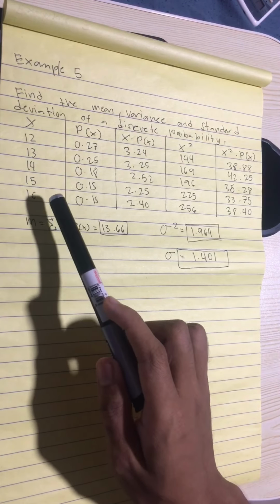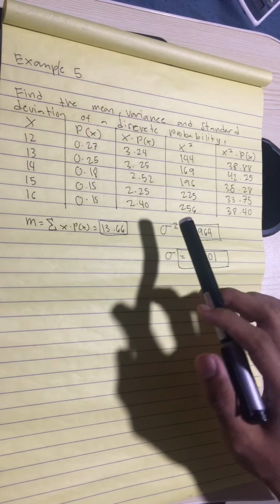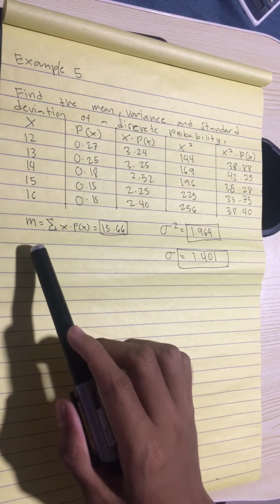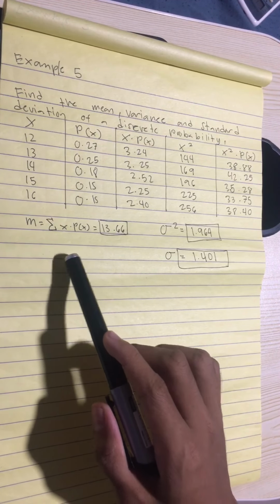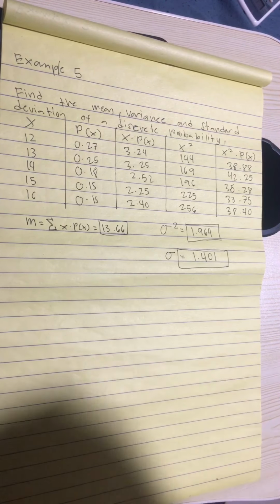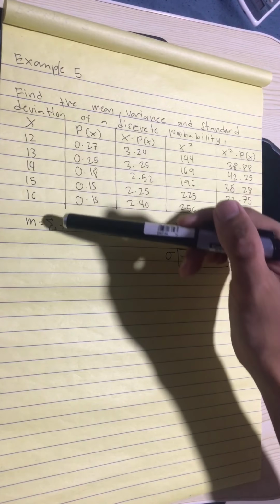After solving for the x and the p of x, you can now get the mean by doing summation. So for the mean, we have summation of x times p of x is equals to 13.66.